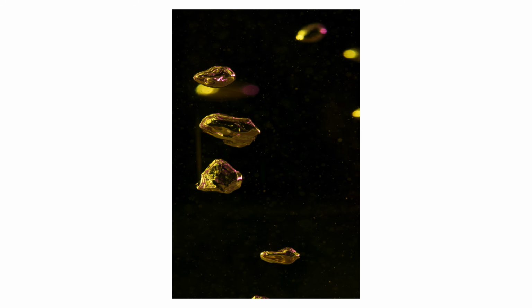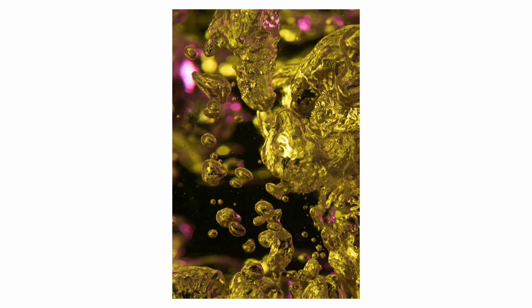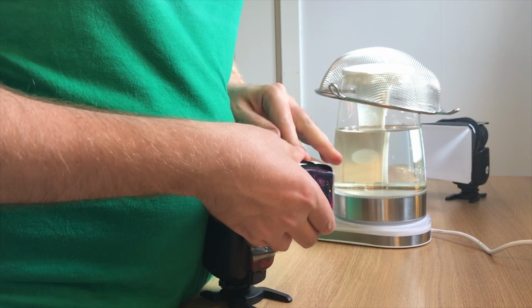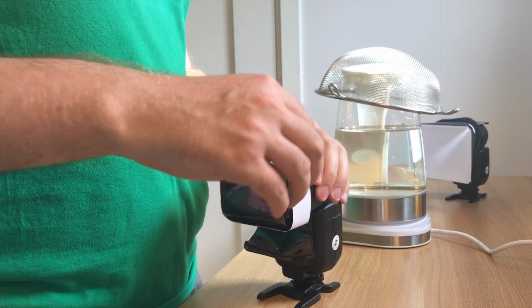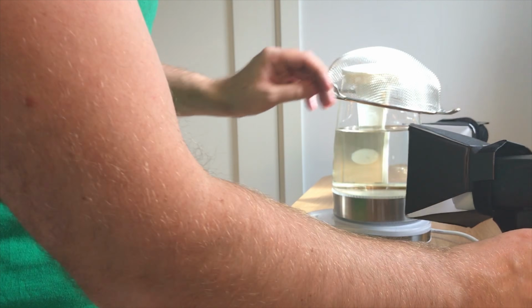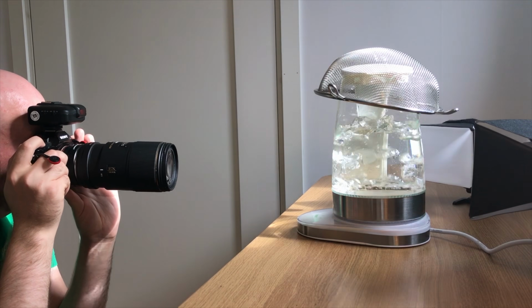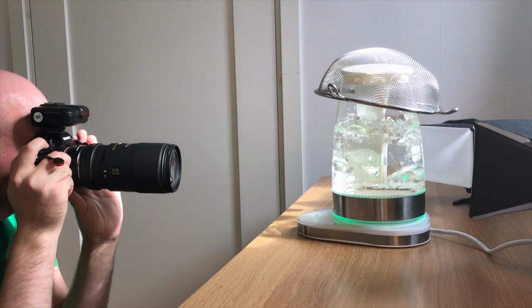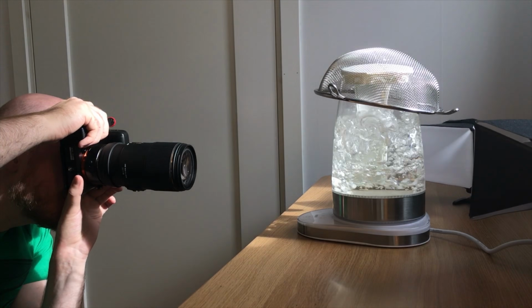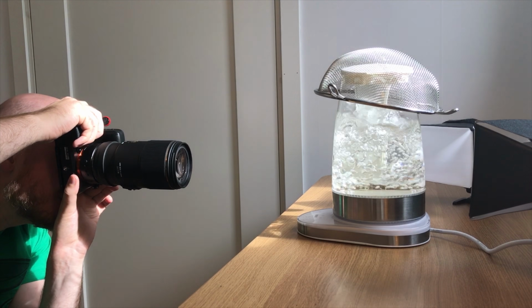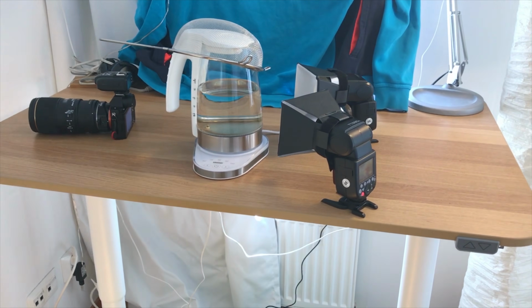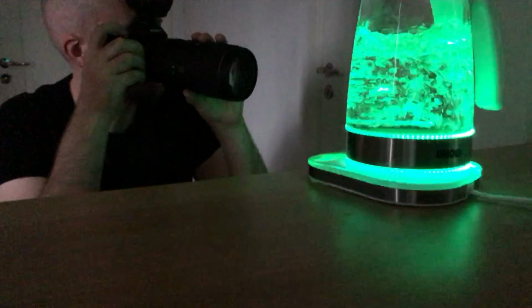If you do this, you need to freeze the action somehow, and the best way to do this is to use a flash. Either you have a flash on your camera with a diffuser, or even better if you have a flash that is external, a wireless flash that is standing with some kind of diffuser. The very best way to photograph boiling water is if you have a glass tea kettle like this one. As you can see here, I just point the flash inwards from the side and then just shoot away.